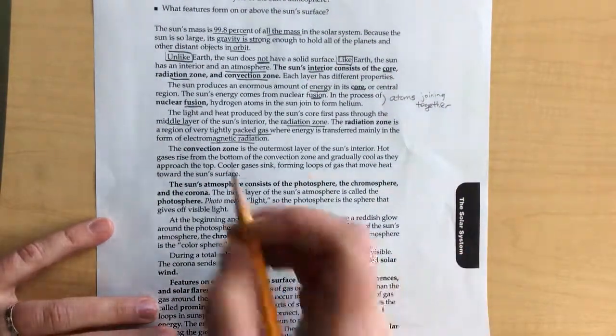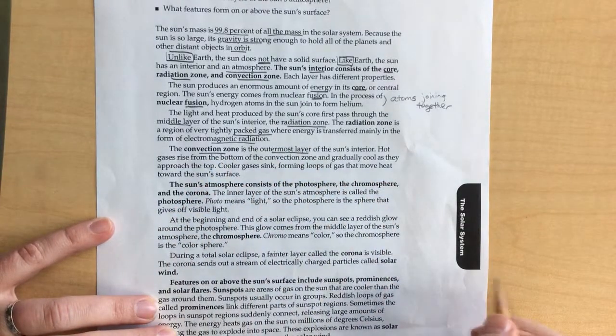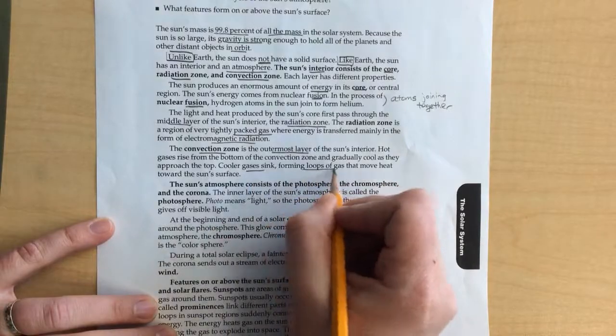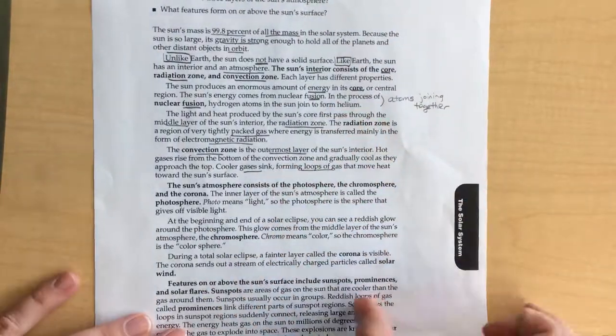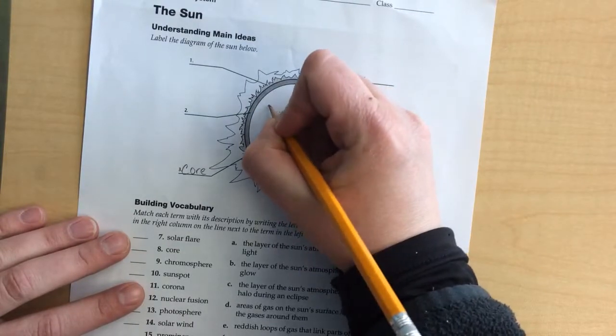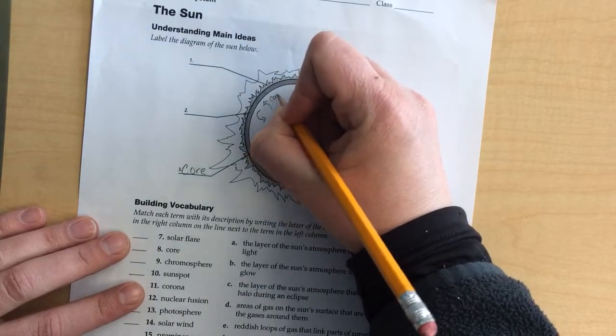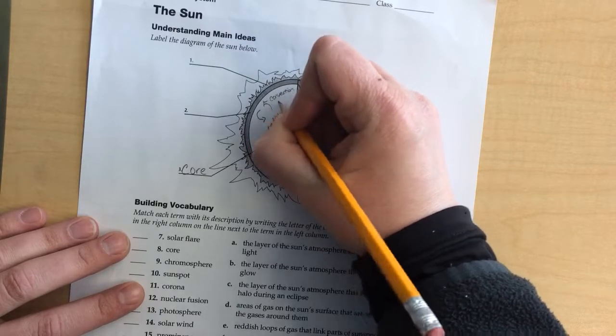Okay, the convection zone is the outermost layer. Okay, gases sink and form loops. Oh, that's kind of like the magma, the convection that happens in the Earth. I remember that from the fall. So gas is rising and sinking. It's like, ooh, convection zone.